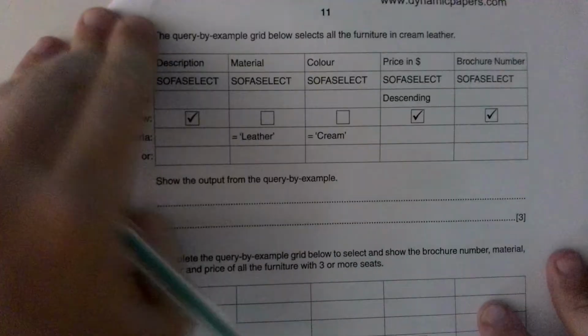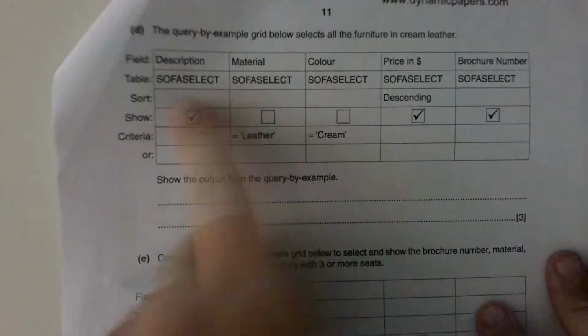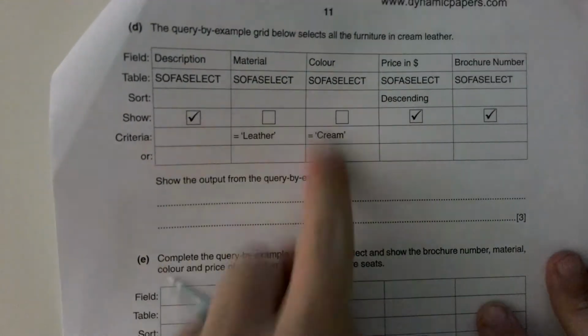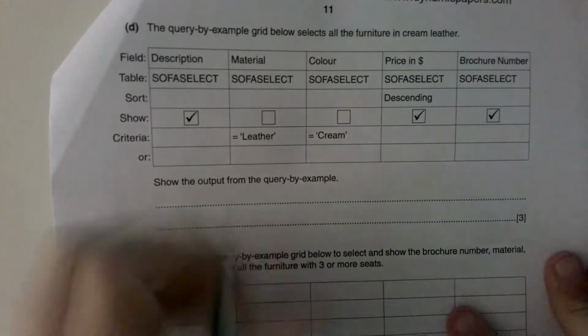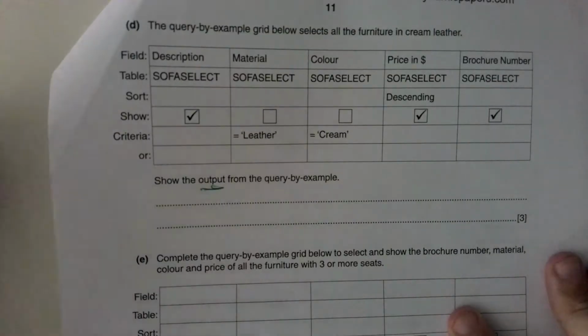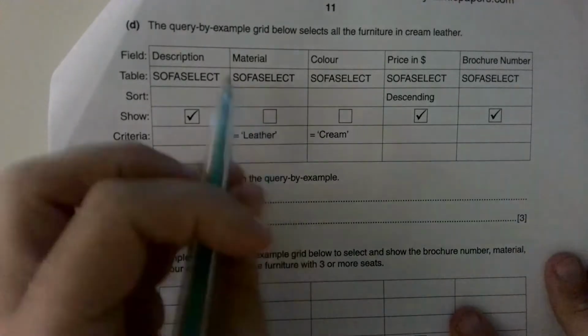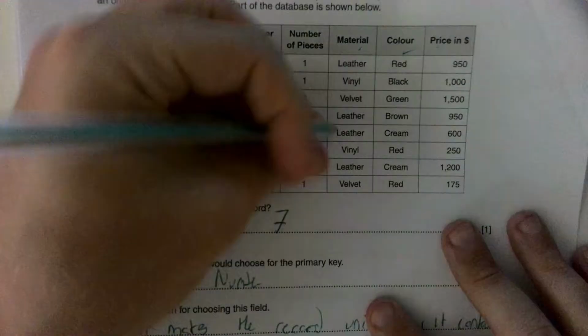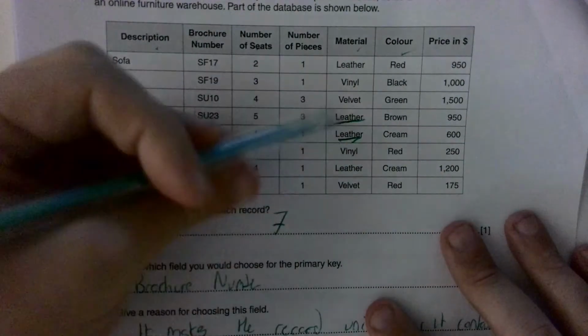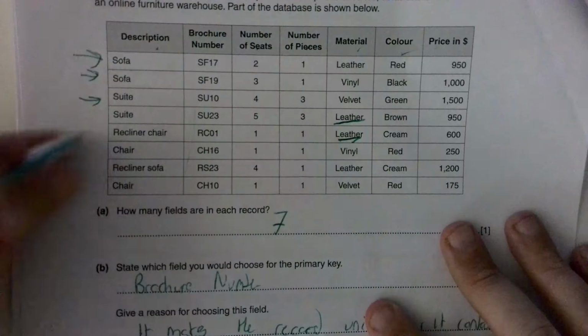And finally, so show the output of this query. A lot of you describe what this query is going to do. Wrong. Output means if you ran this query, what is going to be displayed. So let's have a look. We're searching for all the materials which are leather. Now I saw some people doing this, which is good. So you go through and you highlight leather, material, leather, material, leather. So we can see that it's going to be these two things which is going to be displayed. So I'm going to put a little asterisk here. Perfect.